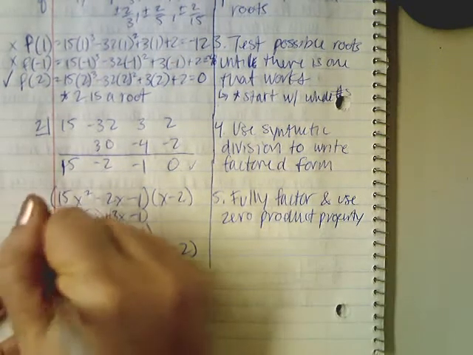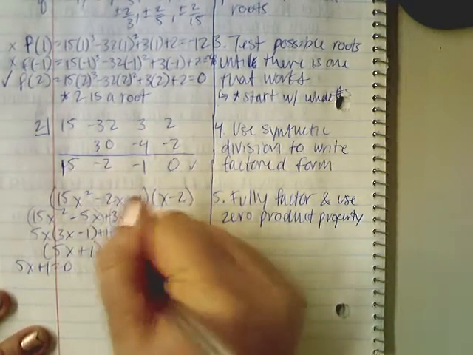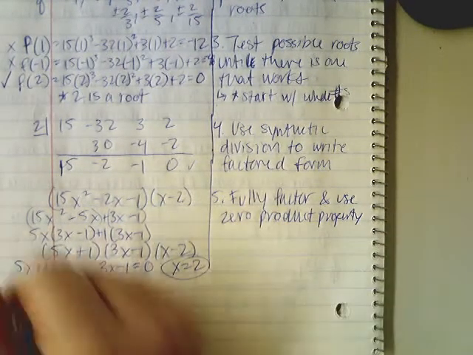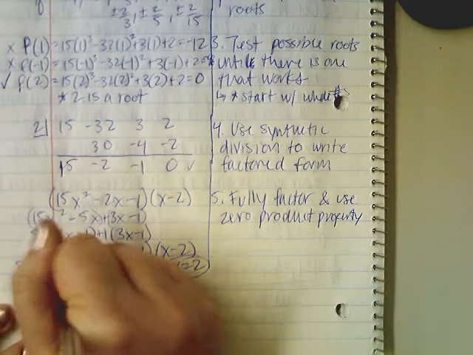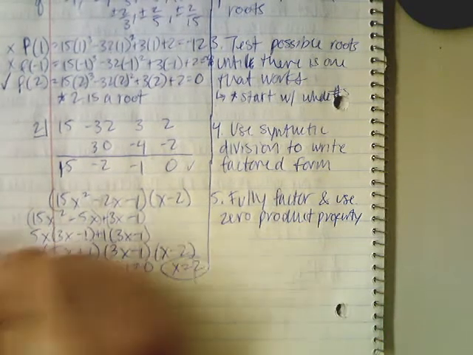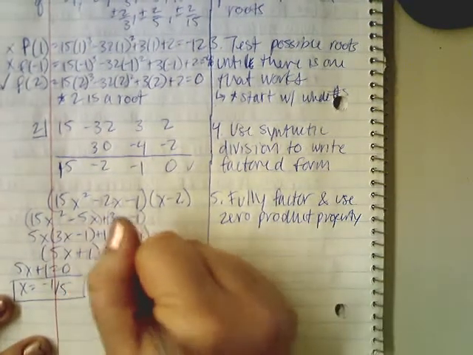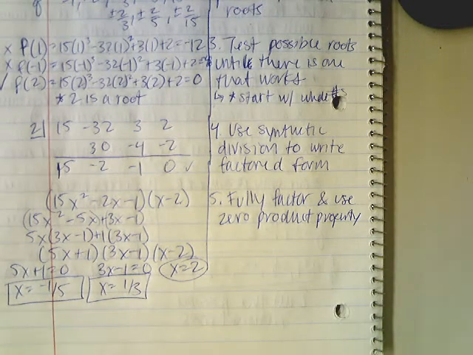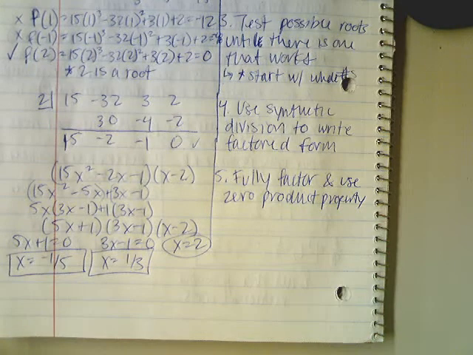So I know 5x plus 1 equals 0, or 3x minus 1 equals 0. And this one I already know, x equals 2 is one of my roots. So then I get x equals negative 1/5 because I subtract 1 and divide by 5. So that's a possible root. And then I get x equals 1/3. And these are my 3 possible roots of this polynomial. So I've fully solved out for this polynomial using the rational root theorem.